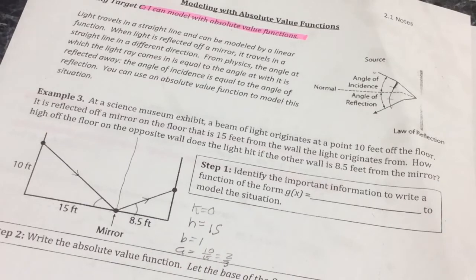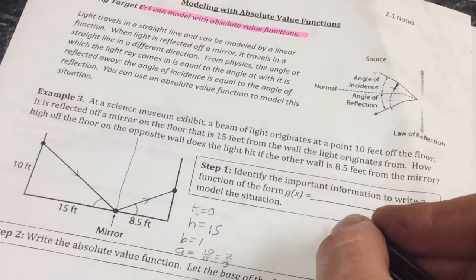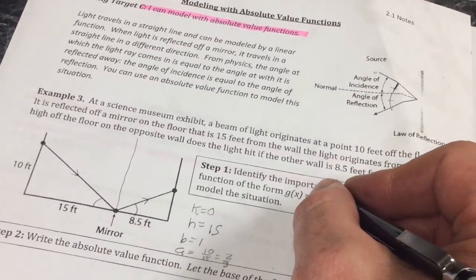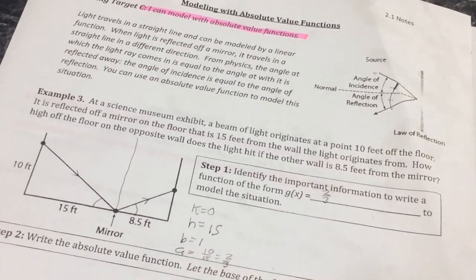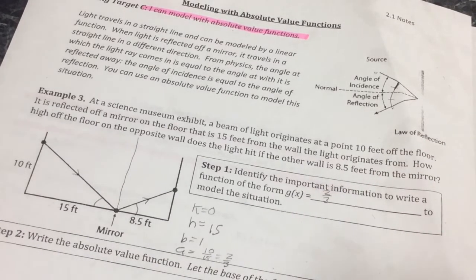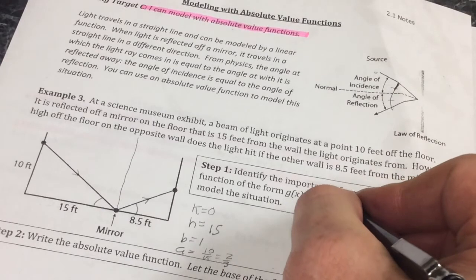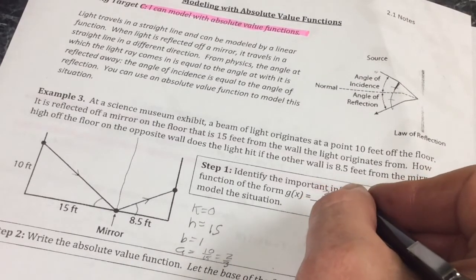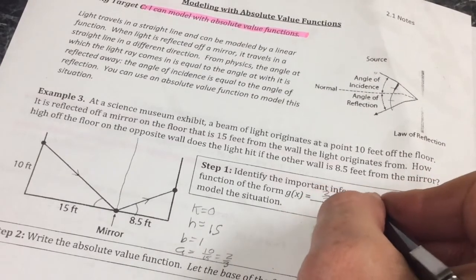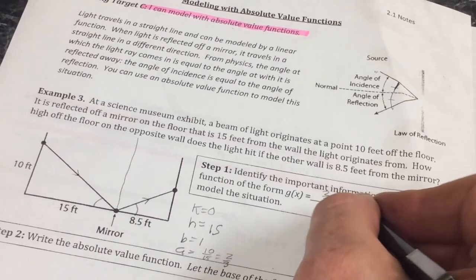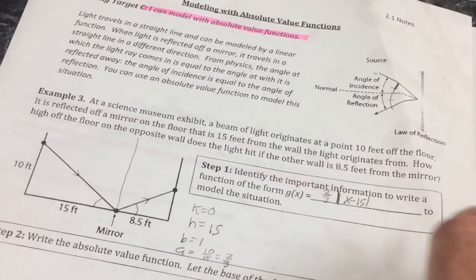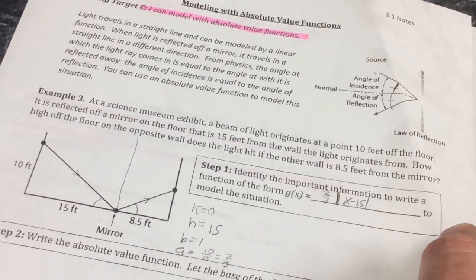All right. So here we go, we're going to write g of x equals 2/3, which we reduce from 10/15, and if you kept that as 10/15, that's okay, times the absolute value of x minus 15. Remember, counterintuitive, it does move 15 right. And honestly, that's it.